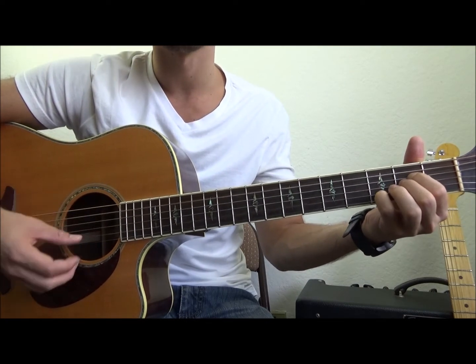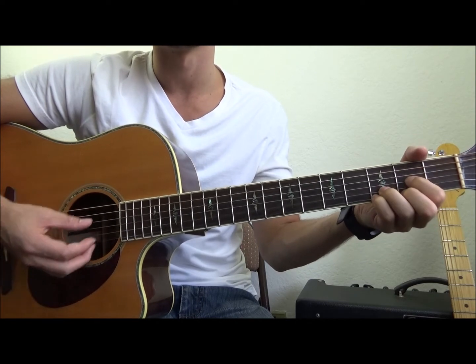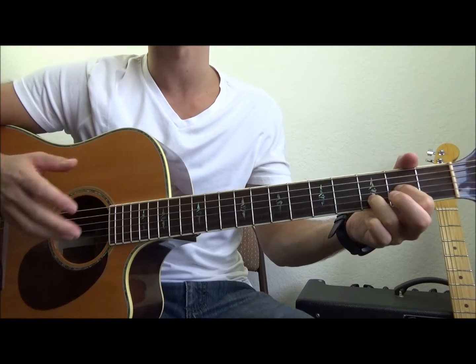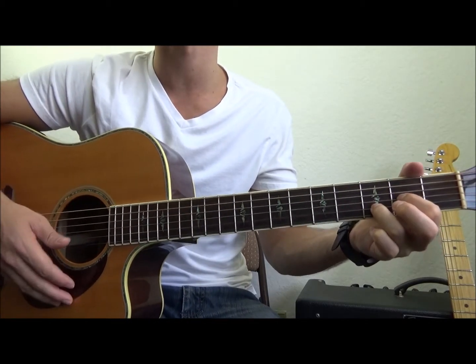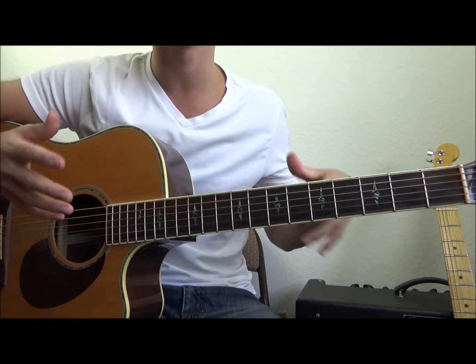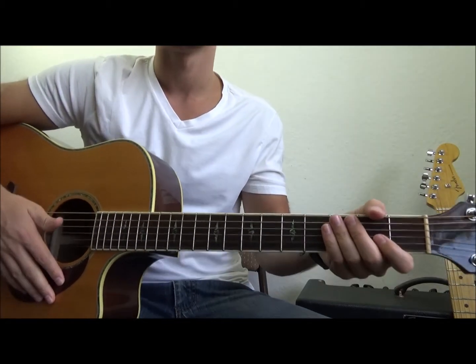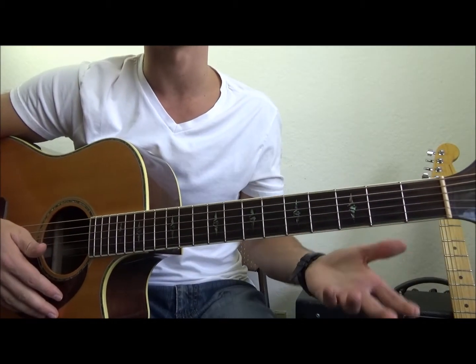Here's an A sus4, here's a D sus4. And they all kind of have this floaty feeling, and that's what a sus chord is. If you ever hear that in a song, if it feels floaty or a little churchy or whatever, that's usually a sus chord at work. Okay, so now let's talk about how we can actually use these.